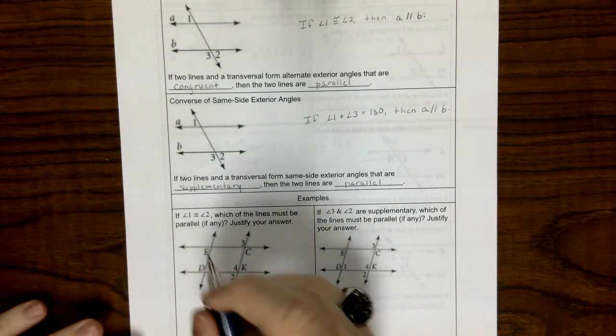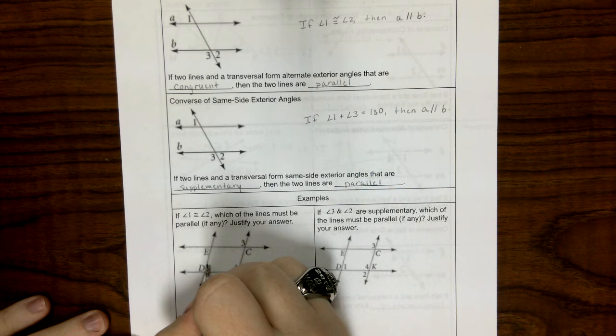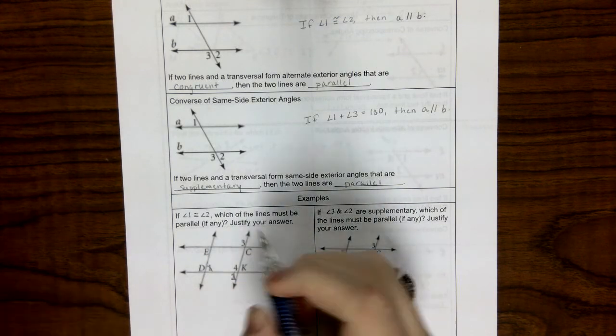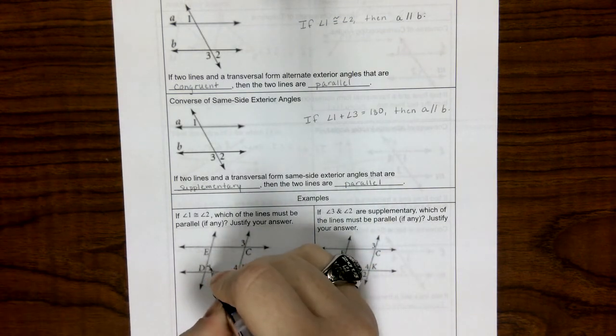Okay? So let's look where 1 and 2 are at in our picture. I like to label them. Angle 1 is right here. I'm going to draw through it. And then angle 2 is right here. Darken that in a little bit. Okay. So now, based on where these lines or angles are placed, we have to decide what's the relationship, and does that tell us anything specific about if they're parallel or not.